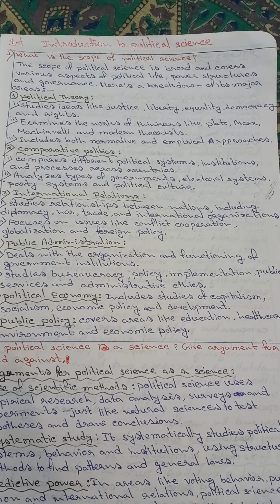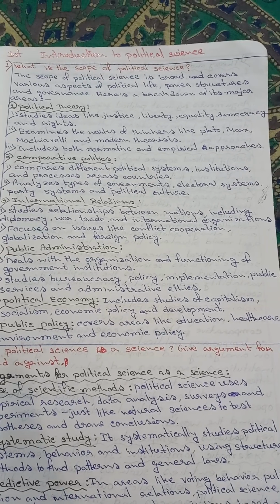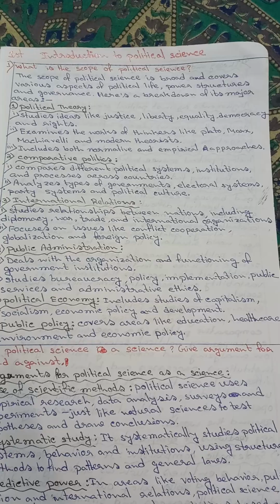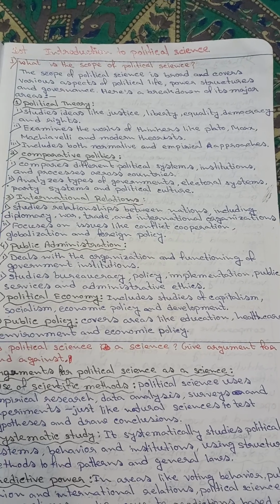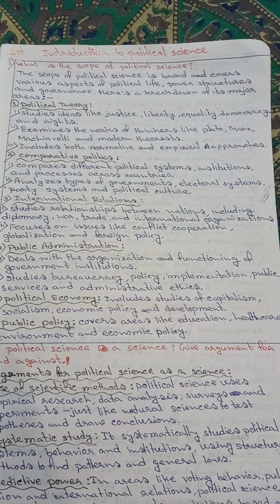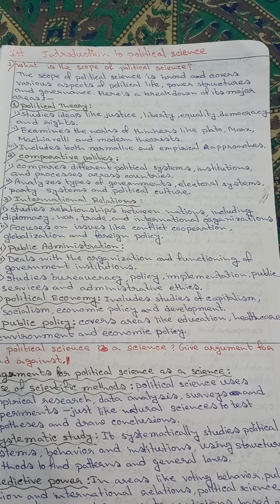Third, international relations. It studies relationships between nations including diplomacy, war, trade and international organizations. It focuses on issues like conflict, cooperation, globalization and foreign policy.